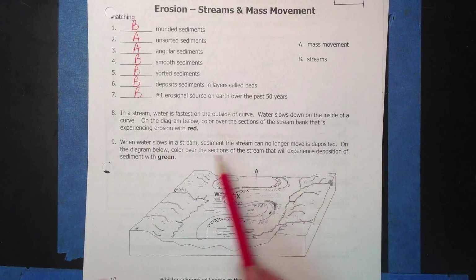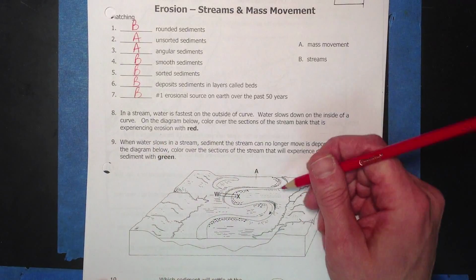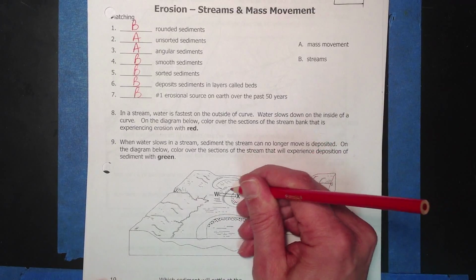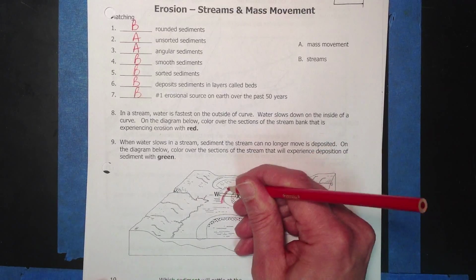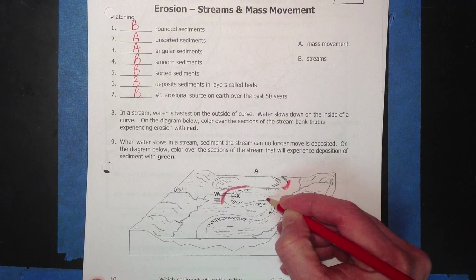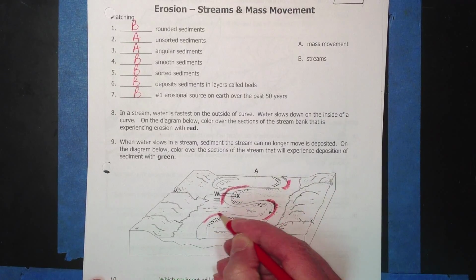Therefore, you're going to have erosion on the outside of streams where it's going faster. So, I'm going to color over it with red, and a lot of kids get this wrong. I think they just don't read the question carefully enough, and they just start coloring. Red is going to be the outside of the stream. You can see it here even. Outside, water goes faster, and I can do it here.